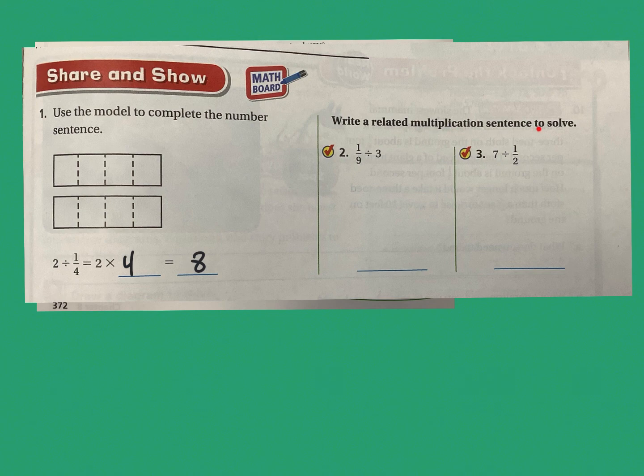Let's write a related multiplication sentence and solve, and we're going to model it too to let your brains adapt to this. We have 1/9 divided into 3 equal pieces. Let's just make that a fraction. The number sentence I'm going to make as a multiplication is 1/9. I'm going to flip this over. Its reciprocal is the word you'll hear later, and I'm going to make that a multiplication problem.